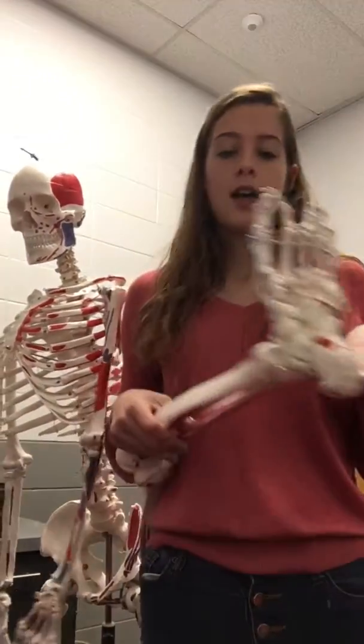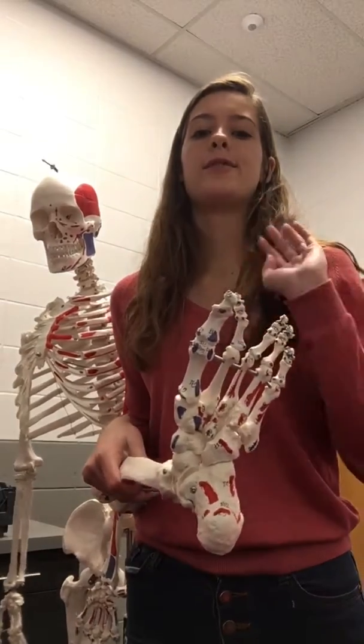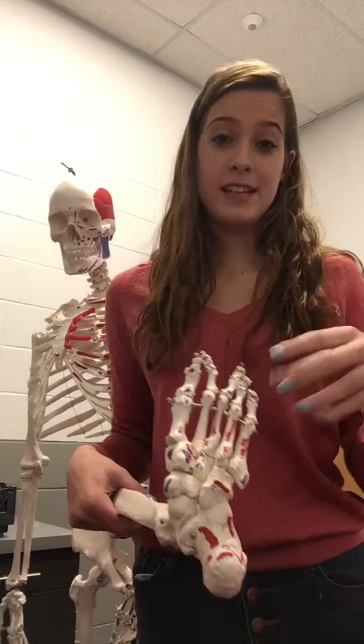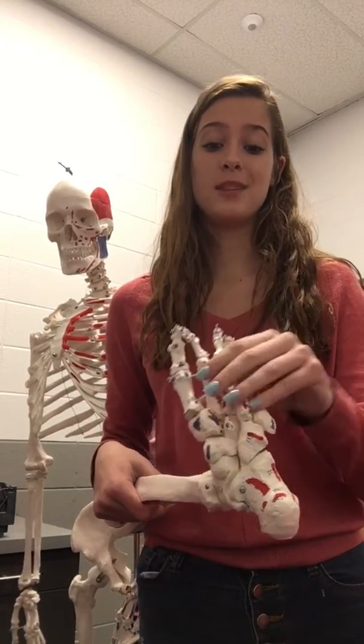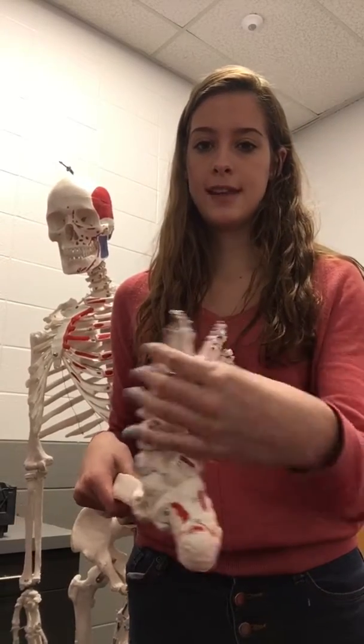Now, the motion of the ankle occurs in the sagittal plane through plantar flexion and dorsiflexion. And a lot of people think that inversion and eversion also occur in the ankle joint, but it's actually the subtalar joint. So, ankle, subtalar.